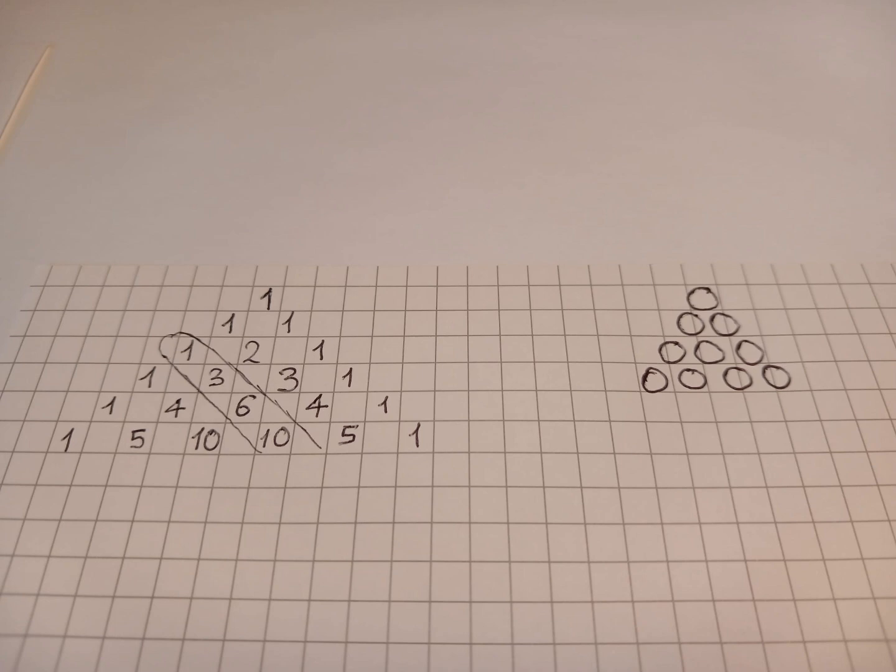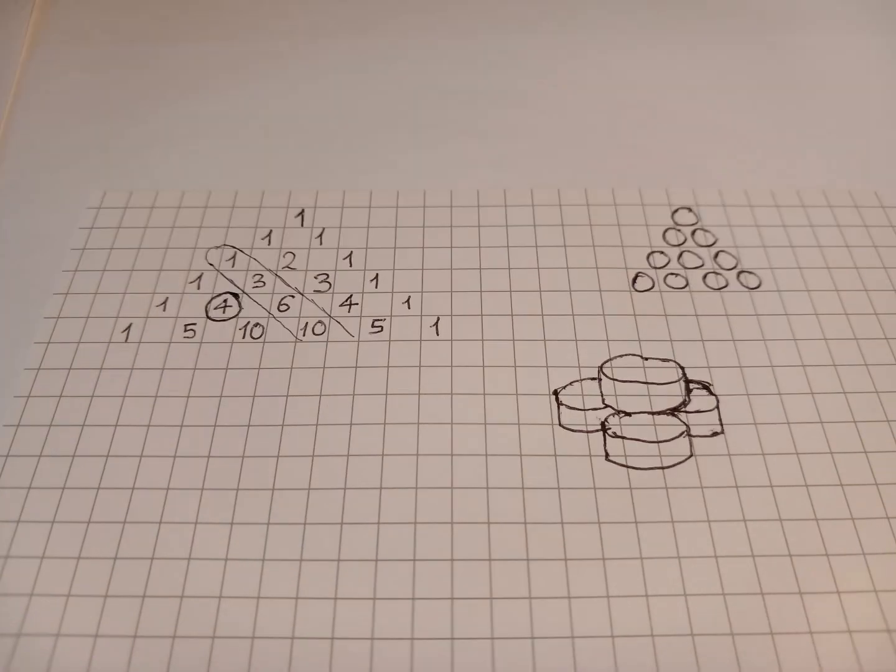The diagonal below this diagonal contains all tetrahedral numbers. So the amount of objects you need to construct a 3-dimensional tetrahedron. As you can see, to make a tetrahedron with a side length of 2, I need 4 objects.